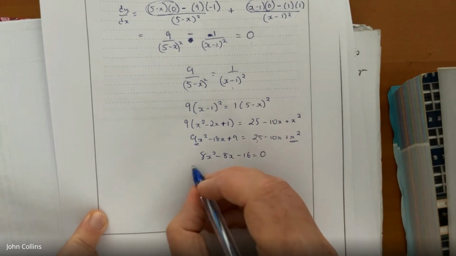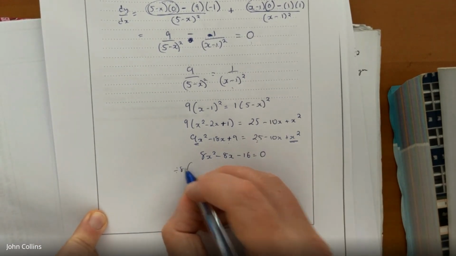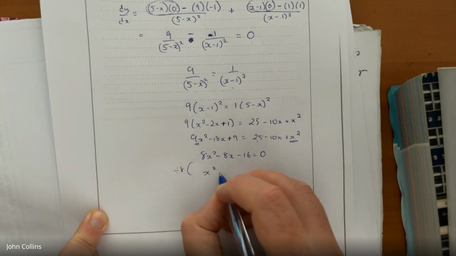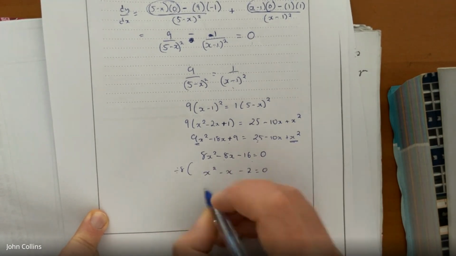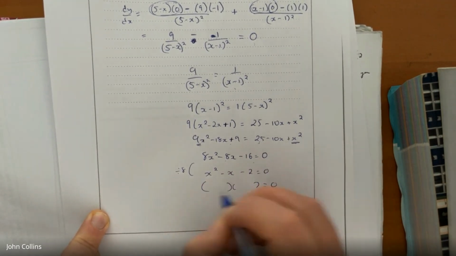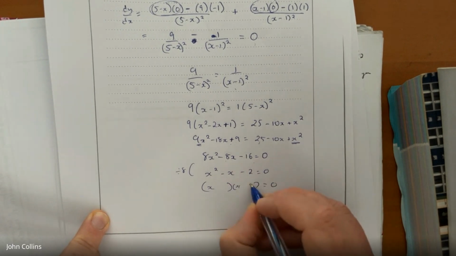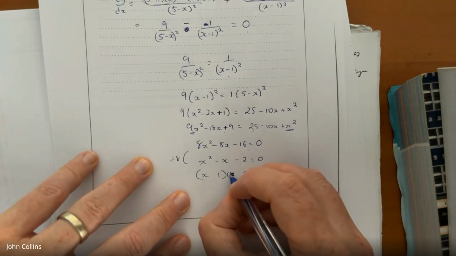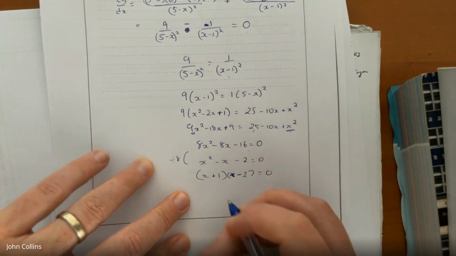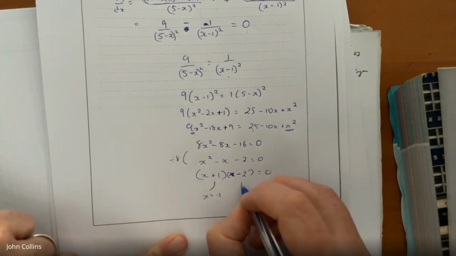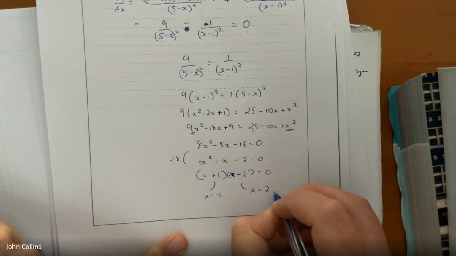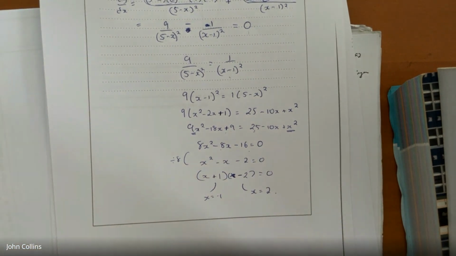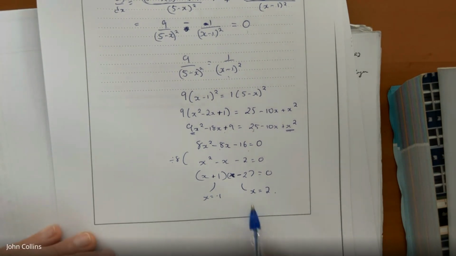Okay, this is better. Divide everything by 8. I think a common factor here. And I can factorize this then. I have x and x, gives x squared. 2 and 1, and that's an x. I think that's minus, that plus will work out, so I get x minus 1 from this, and x equal to 2 from this. So I think the x coordinate of the points is all I needed to find, and that is the 2 x coordinates.